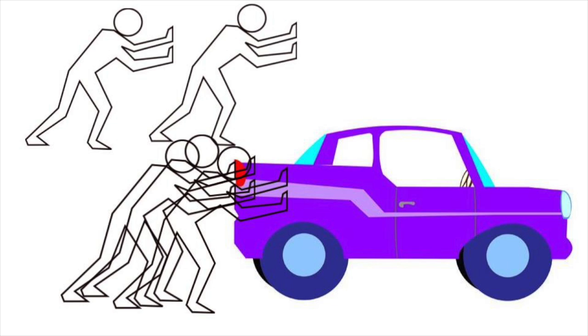Recall this image from earlier? We only needed a limited number of people to move the car. But what if we wanted to have it move quickly right from the start? We can't make the car lighter, so the only option is to push harder and generate more force.